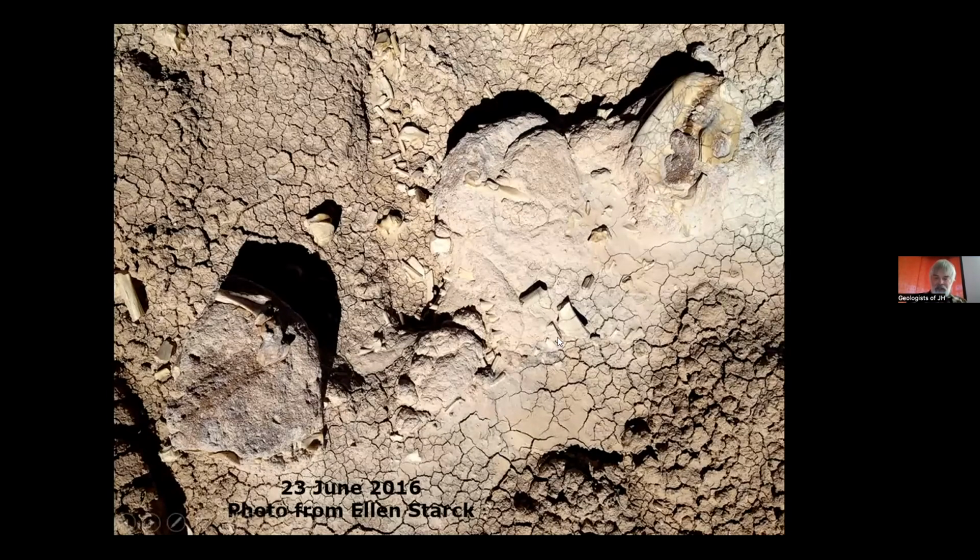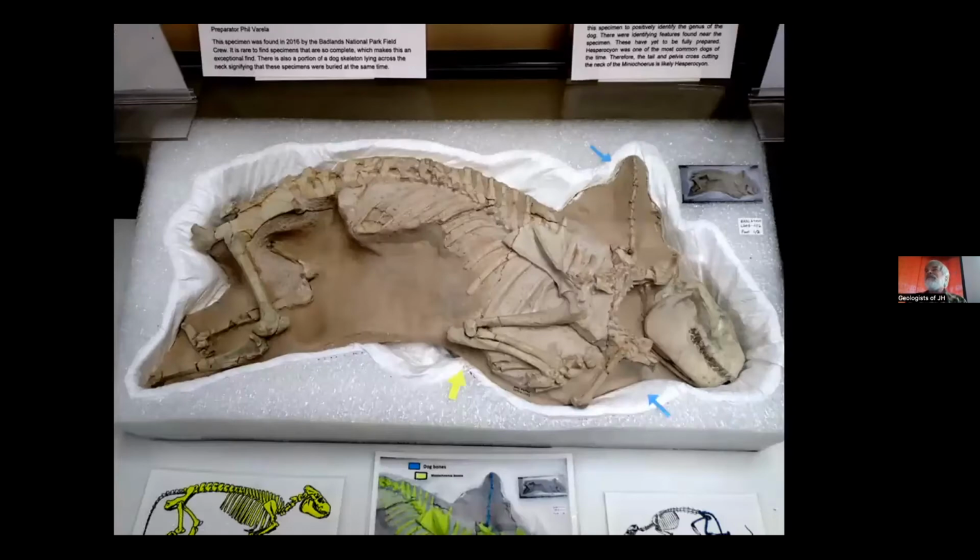They found another skeleton not far away, and here's what it looks like prepared. And it was kind of neat because it's right in the same area. So we can locate where a lot of these specimens were found, and the fossiliferous areas they worked at quite well.